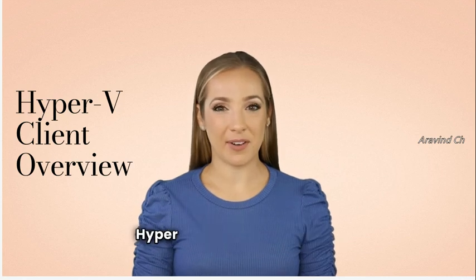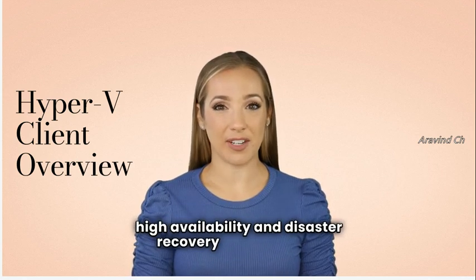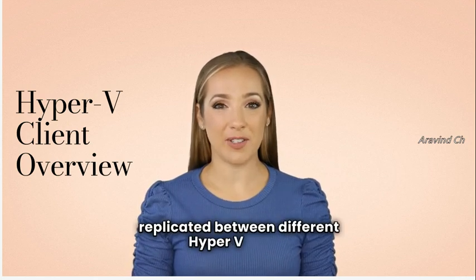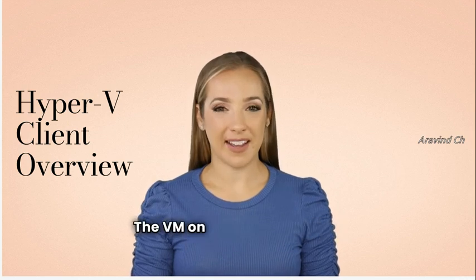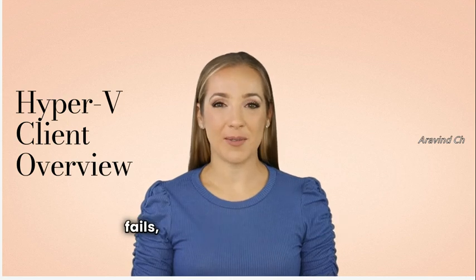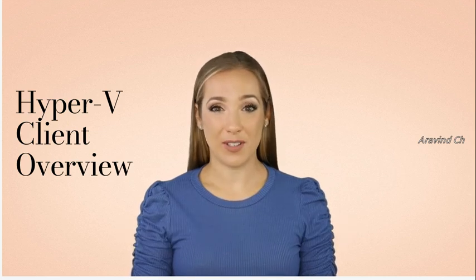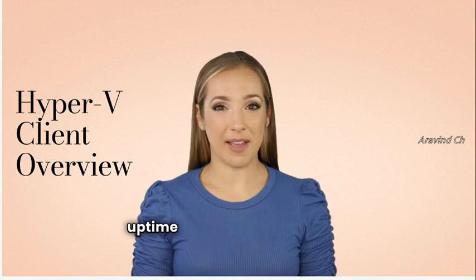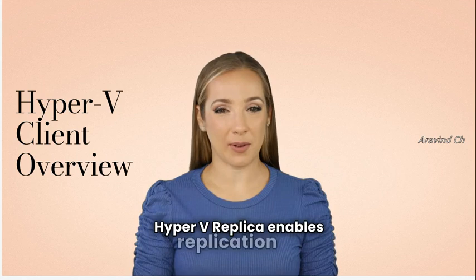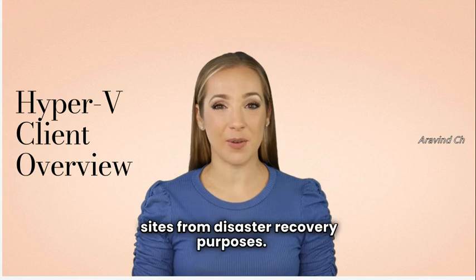6. Hyper-V Replica Mode. This is a high availability and disaster recovery feature where a virtual machine's state and data are replicated between different Hyper-V hosts. The VM on the secondary host remains in a ready-to-start state in case the primary host fails, offering protection against hardware or software failure. This mode is used in environments where uptime and business continuity are critical. Hyper-V Replica enables replication of VM data and settings across multiple sites for disaster recovery purposes.